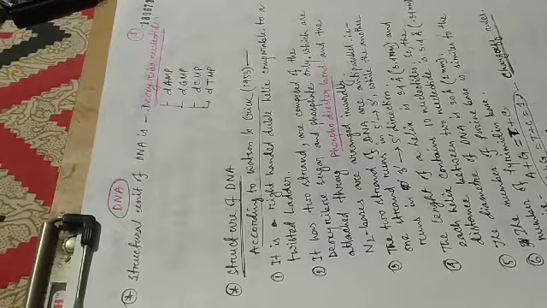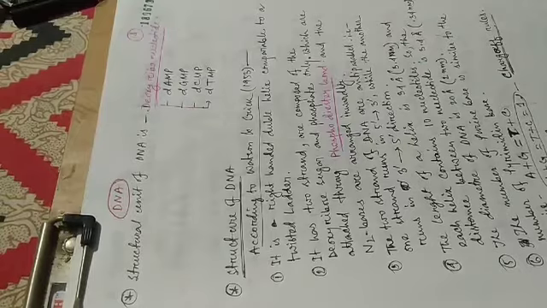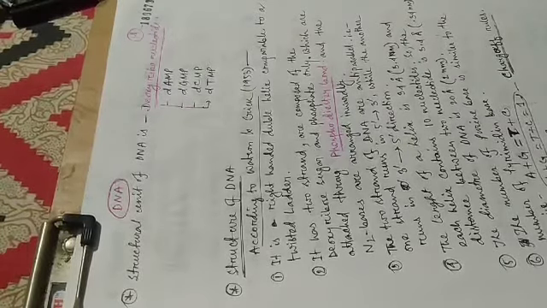The full form of DNA is deoxyribonucleic acid. So today I discuss about the structure of a DNA. Previously I told that all nucleic acids are formed by many nucleotides. So the structural unit of the DNA is a nucleotide called deoxyribonucleotide.